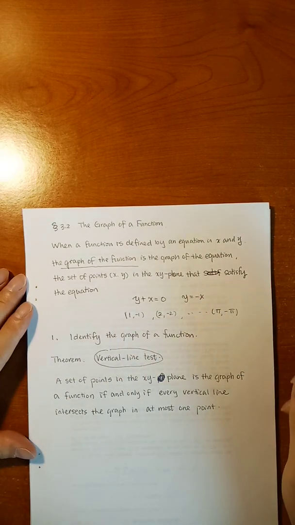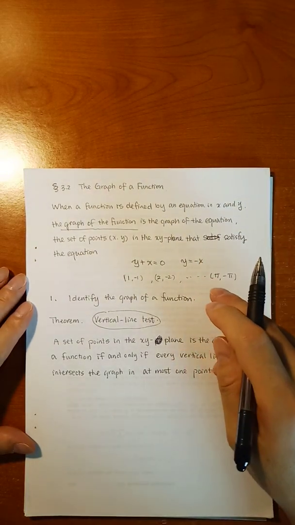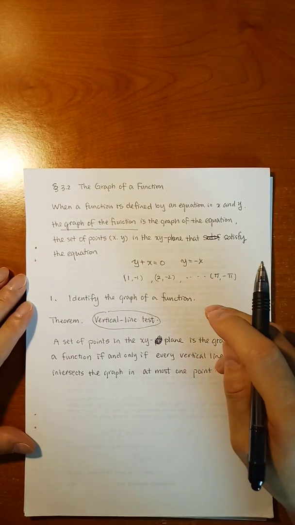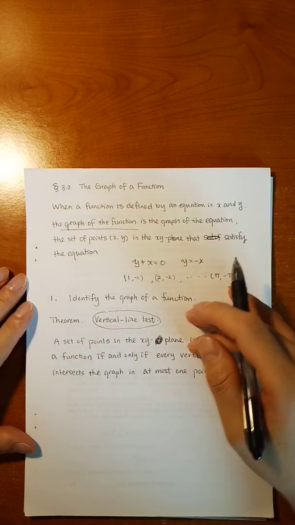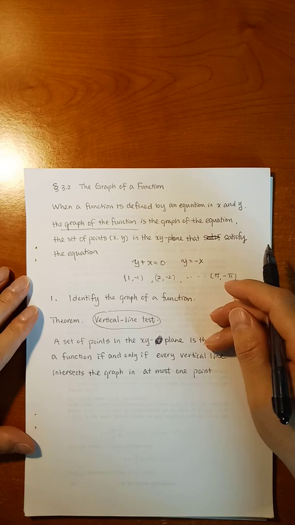Okay, so if every vertical line intersects the graph in at most one point, we will say, okay, this graph of an equation is a graph of a function.